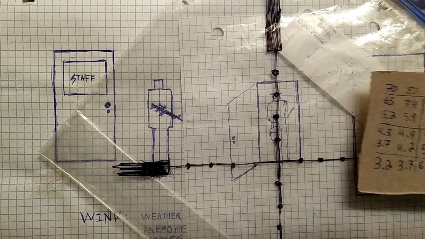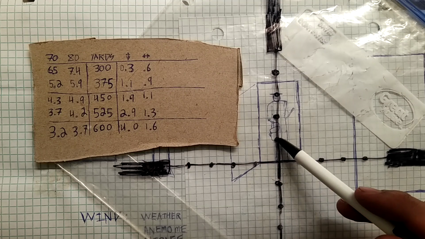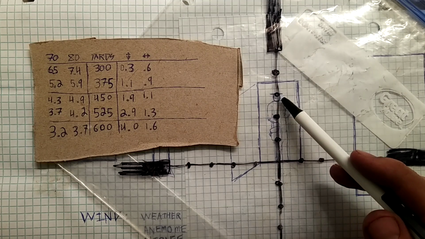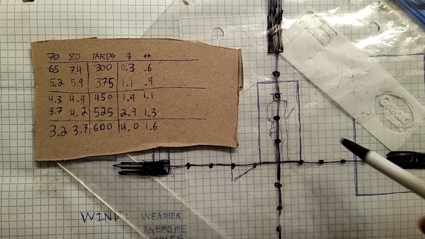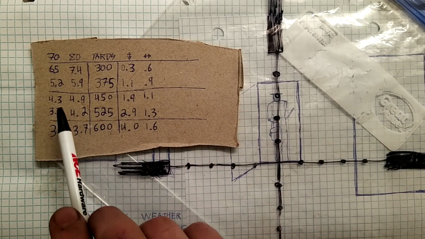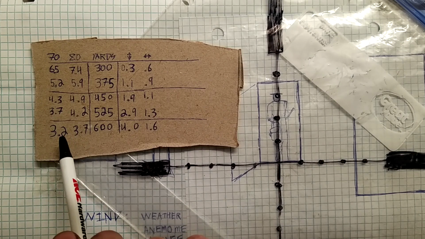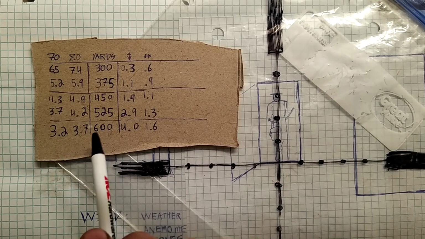He's still 70 inches tall. How far away is the target? Well, let's look at the angle. 1, 2, 3, and some change. We'll just say 3.2. So we look at our 70-inch target. He's 3.2 mrad tall. That means he's 600 yards away.